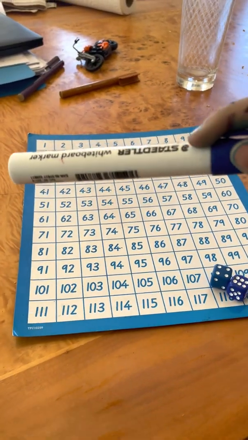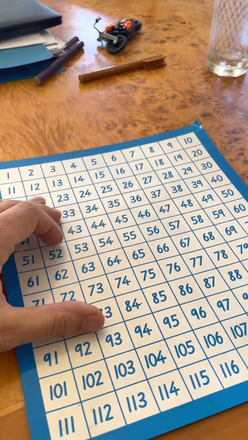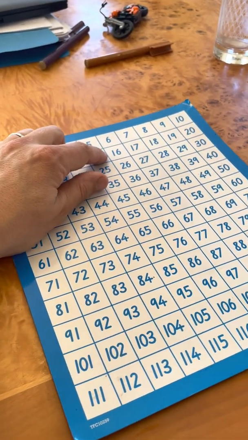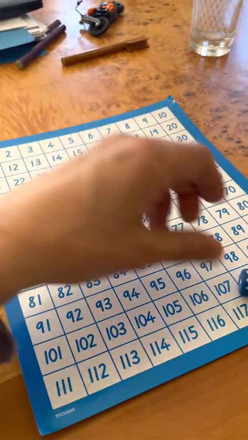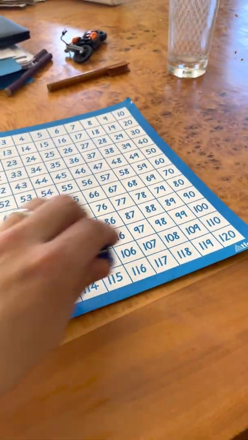Okay, so the goal of the game is to get 3 numbers in a row. If you play the extended version, you're trying to get 3 different 3 in a rows. So that's the goal of the game, and this is how it works. So we start by rolling the dice.